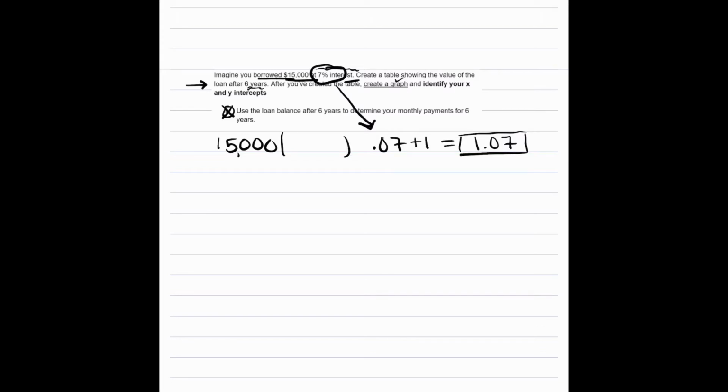Okay, so we'll come back to part A. Right now we're going to just focus here. So imagine you borrowed $15,000 at 7% interest. So right away, I'm going to go ahead and take my $15,000 and my 7% interest. Remember, 7% is 0.07. Interest means you add 1 to it, so I can do 1.07.